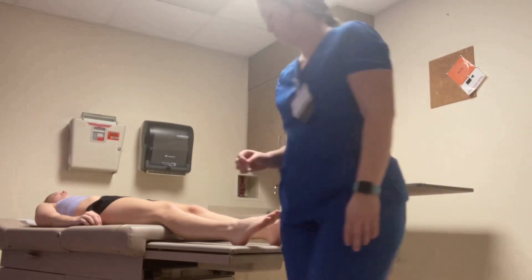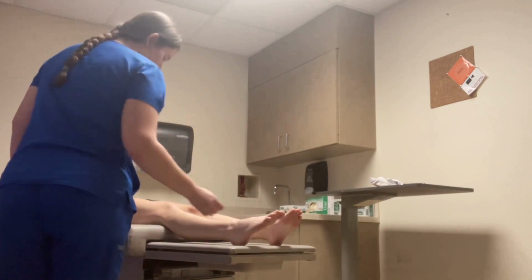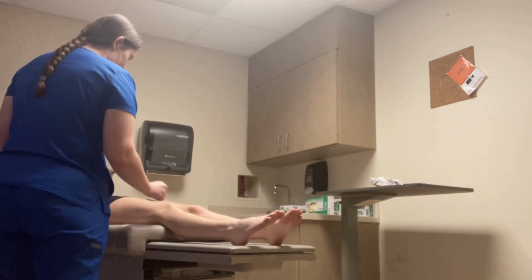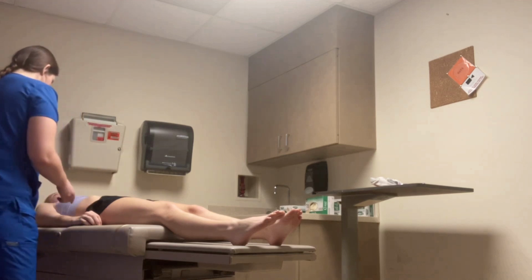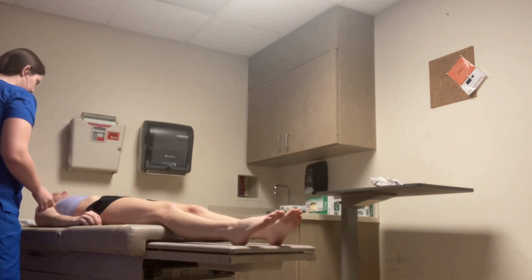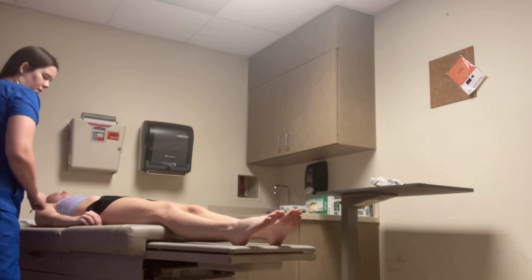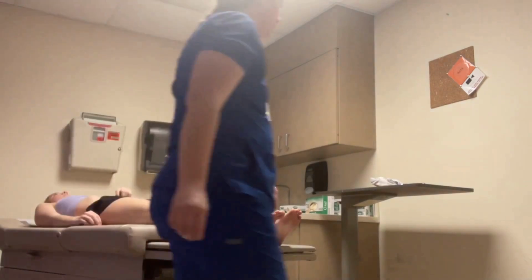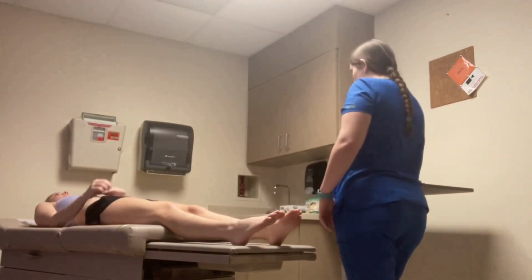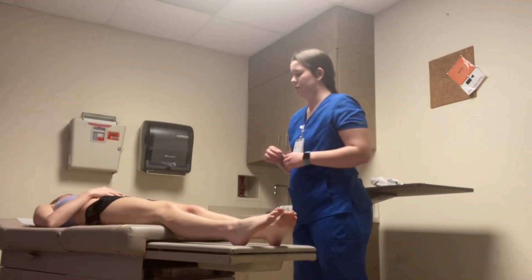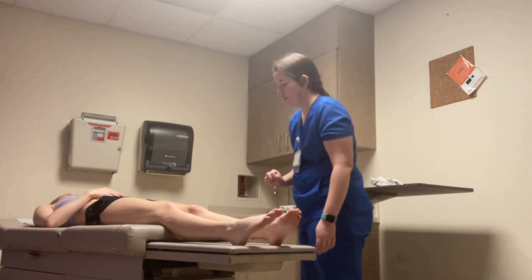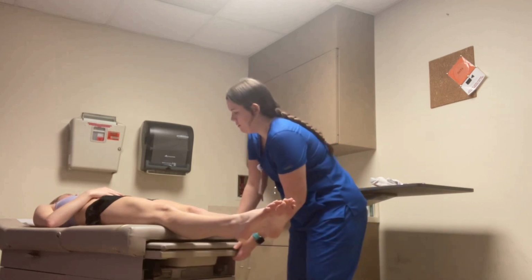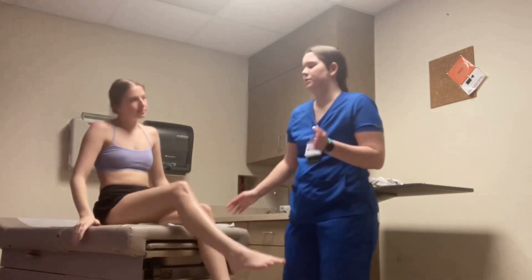Dull. Dull. Sharp. Sharp. Sharp. Dull. Dull. Alright, so the patient was able to correctly state sharp and dull in both upper and lower extremities. So you just want to sit up for me. And it was symmetrical bilaterally as well.